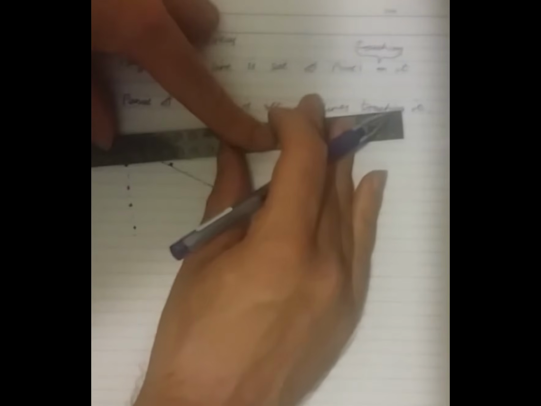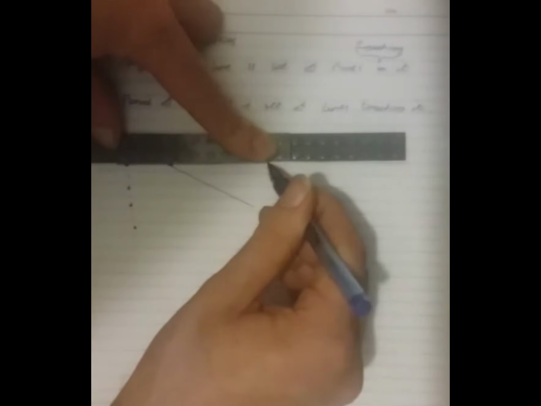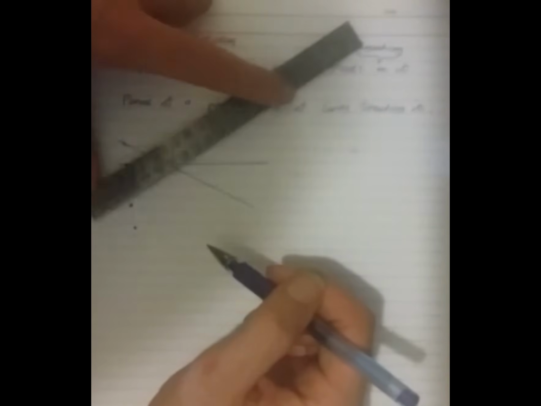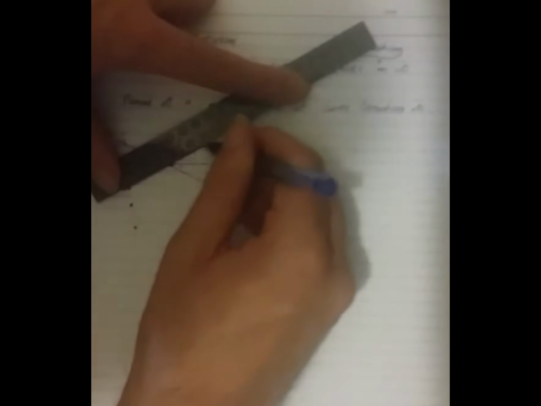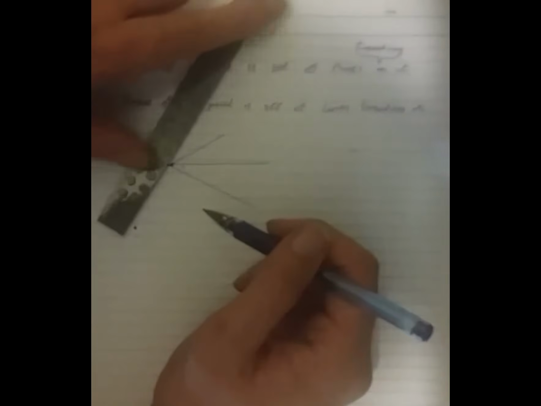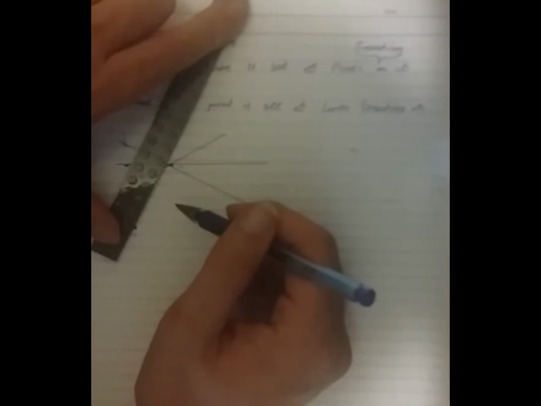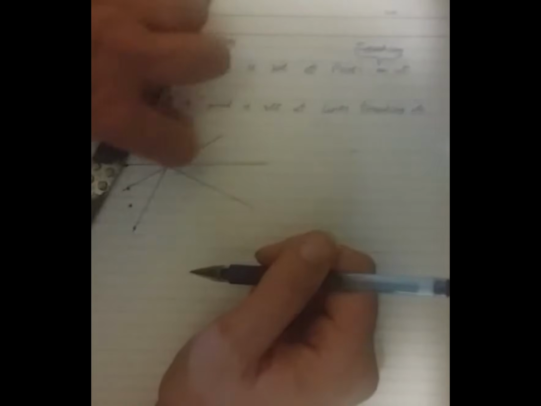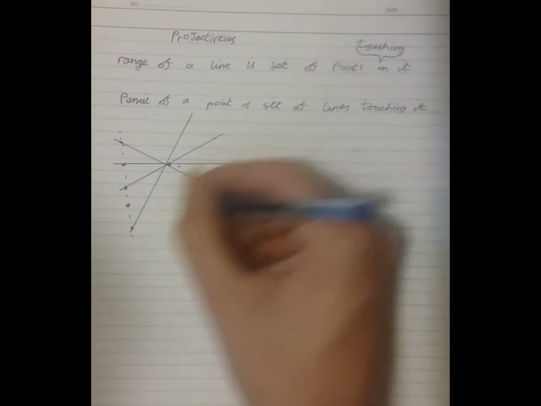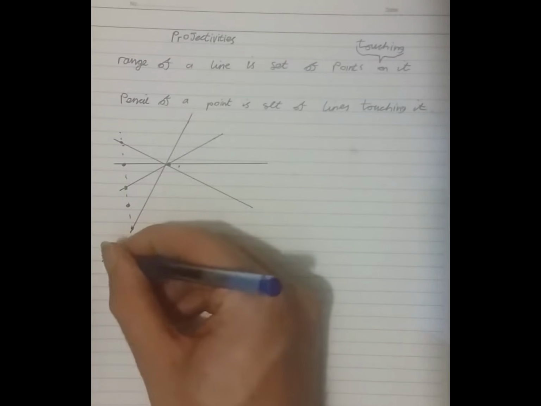An elementary correspondence between a line and a point is when we put the members of the range of the line in one-to-one correspondence with the members of the pencil of a point in such a way that elements in correspondence with one another are touching. Okay? So let's write that down here.